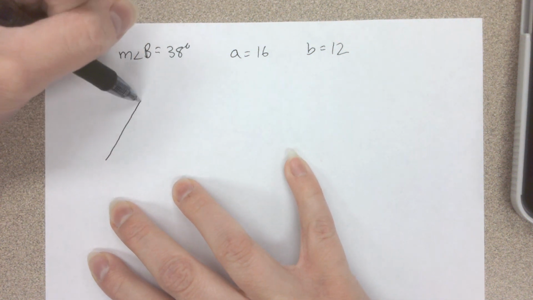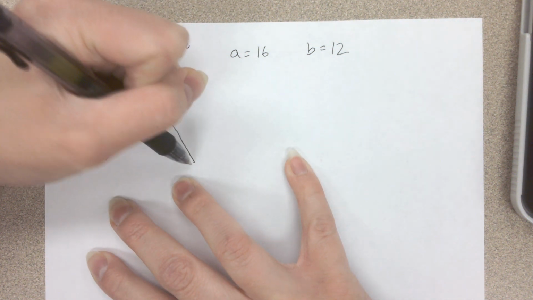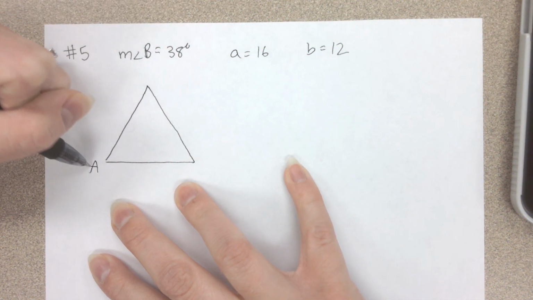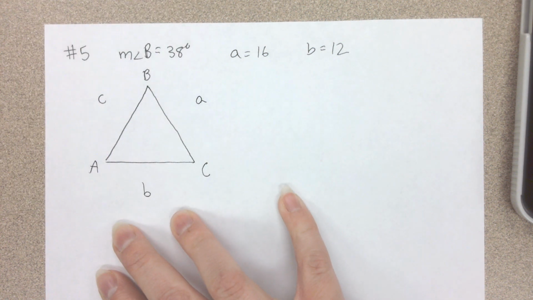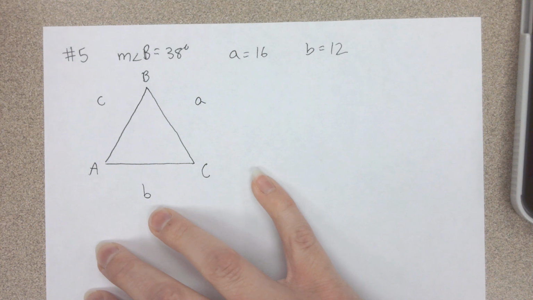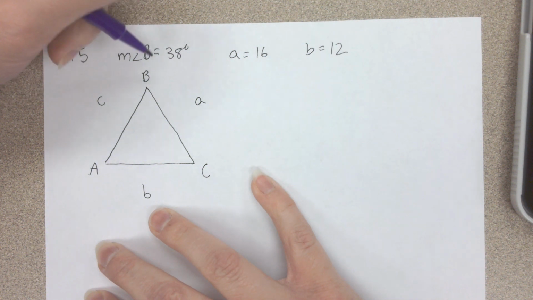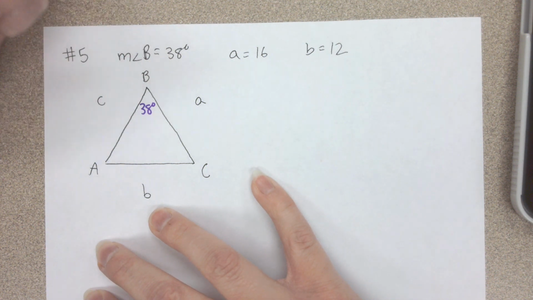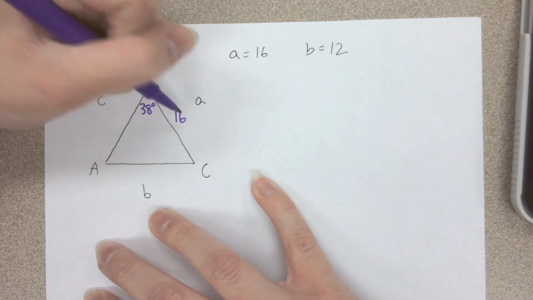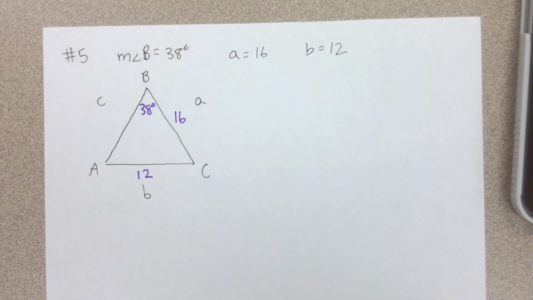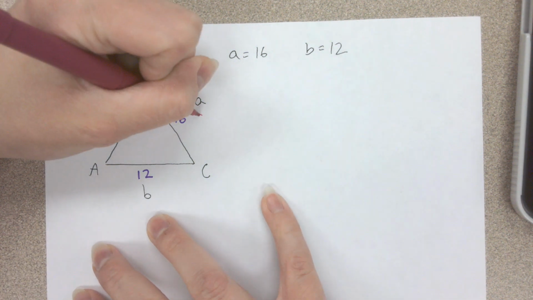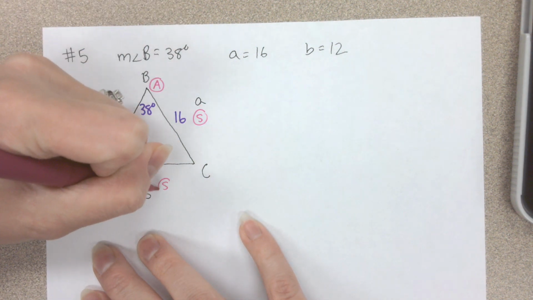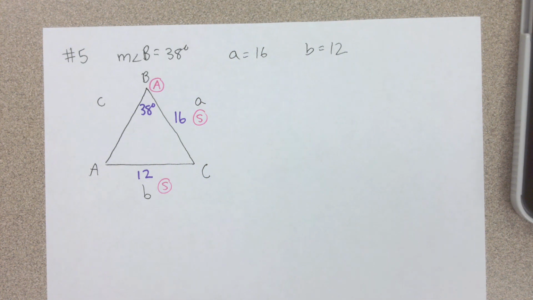Setting up our triangle here. A, B, C. Little a, little b, little c. Okay, we know that angle B is 38 degrees. Side A is 16 and side B is 12. First, let's classify it. Don't forget to do that. We have an angle, a side, and another side. So yes, we have an ASS case.